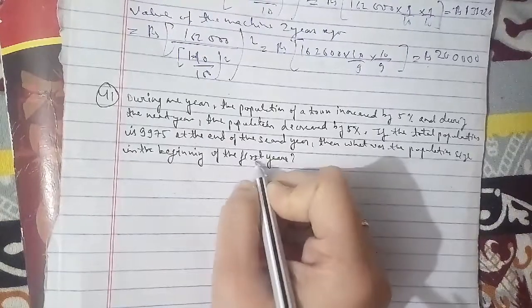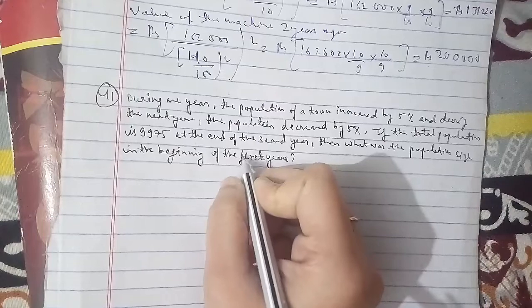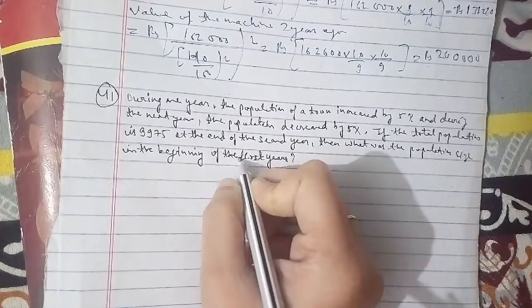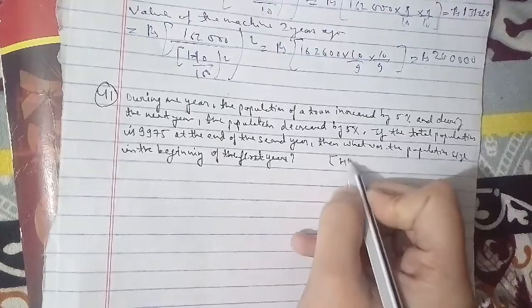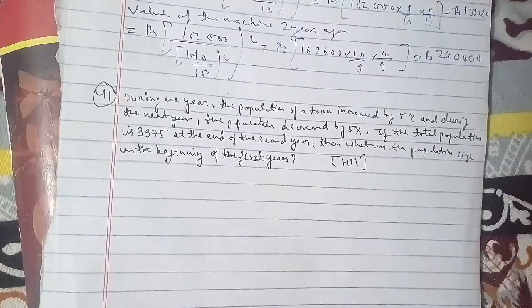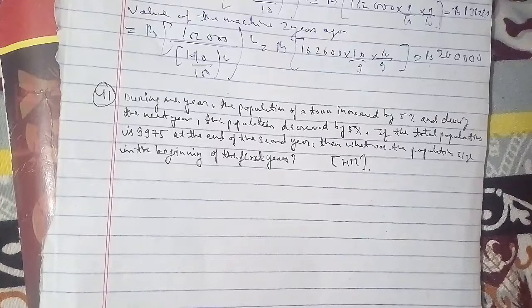And this question has been asked in the hotel management question paper as well. All the questions that we are dealing with here are important, and when you are going to solve them, you have to first focus on what the question is demanding and how you have to solve it. So we'll go ahead.